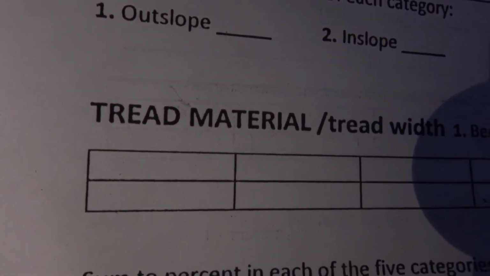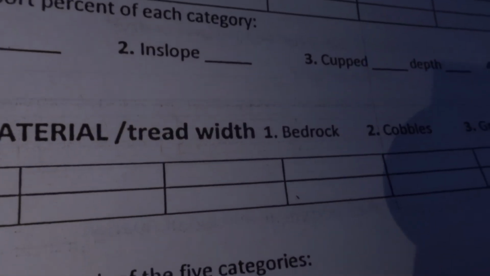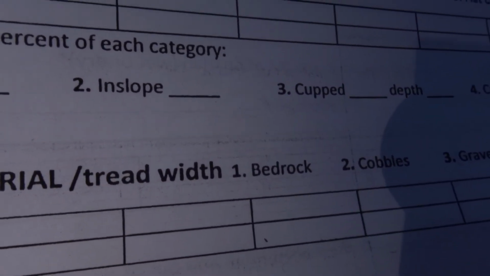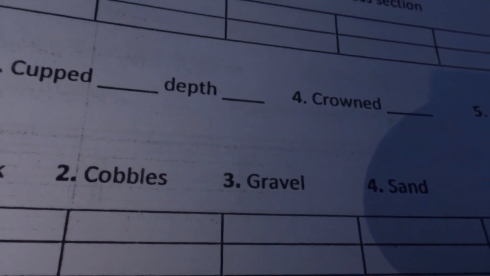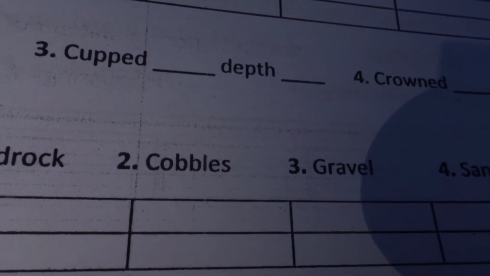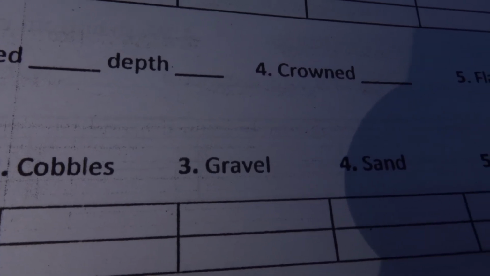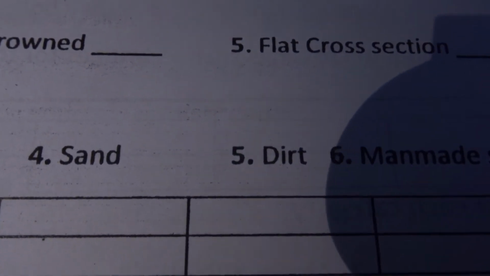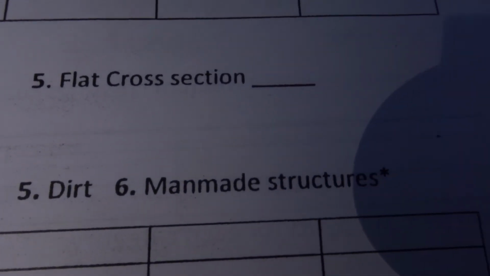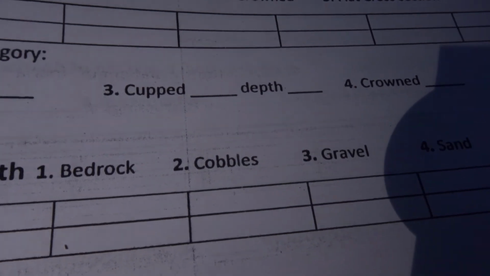The last category on this simple form is tread material and tread width. So we have choices. We have bedrock. You see a lot of that in southern Utah. Cobbles, gravel. Cobbles are the size of your fist, the size of a softball. Gravel is more down to marble size. Sand, we know. Dirt, I'd call this one a dirt trail. And man-made structures. When we get to some of the higher spots, we'll end up in cobbles.